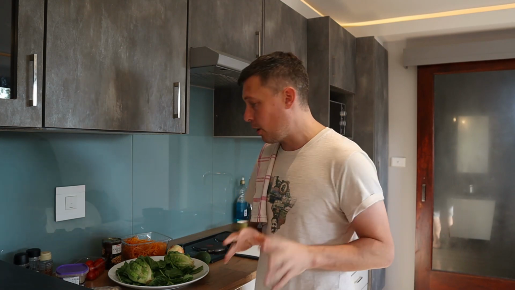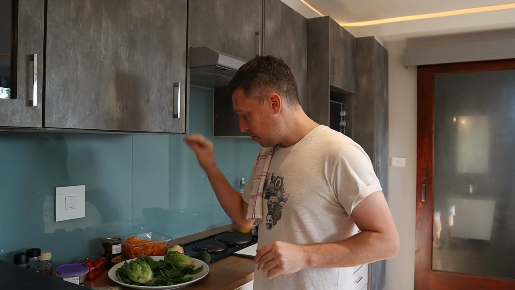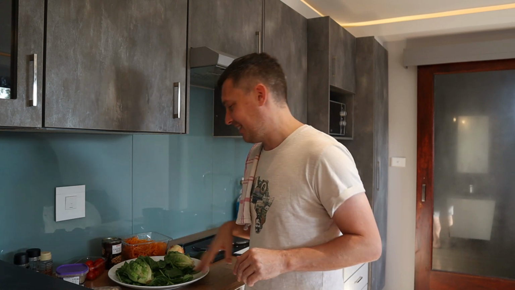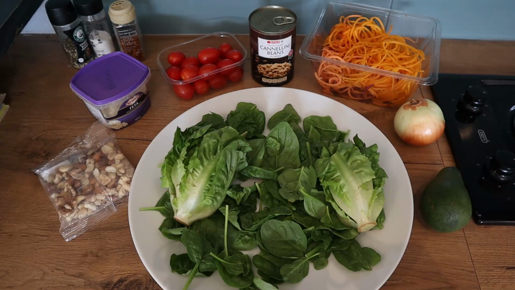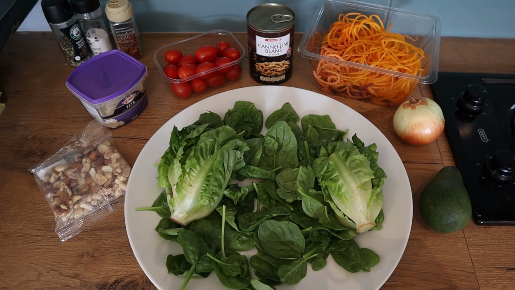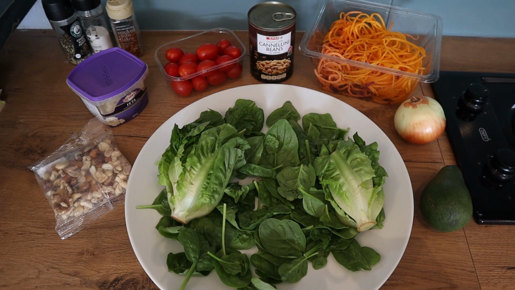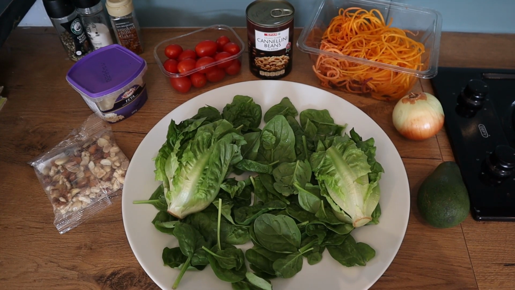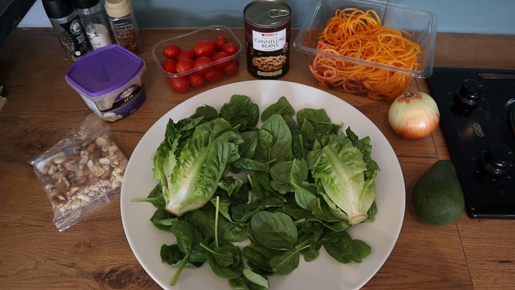Basically, today's salad, we are going to do a bed of spinach with some salads. For today's salad we're going to take some spiralized pumpkin and saute that off with the onions. This is the spiralized pumpkin we had from yesterday. We're going to chop up some tomatoes, pop some cannellini beans on top of that, and pop some feta on.